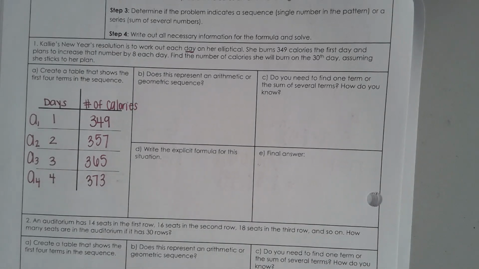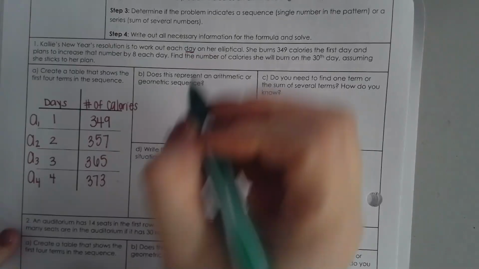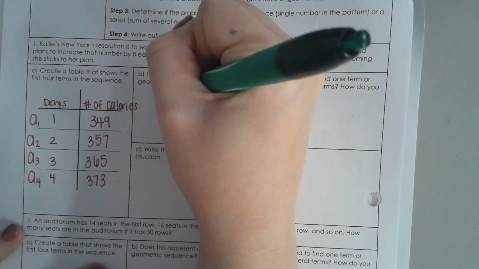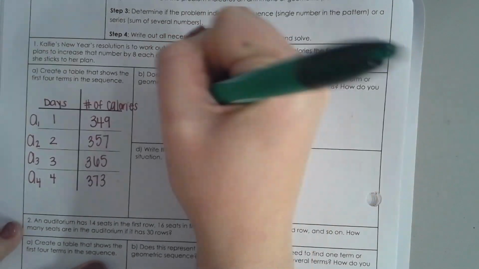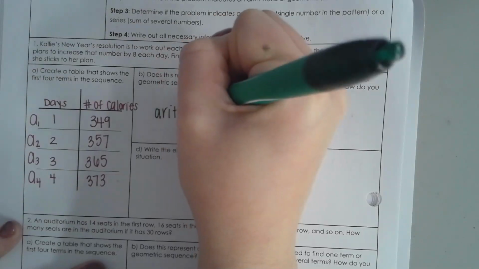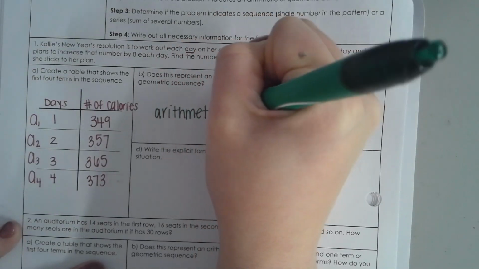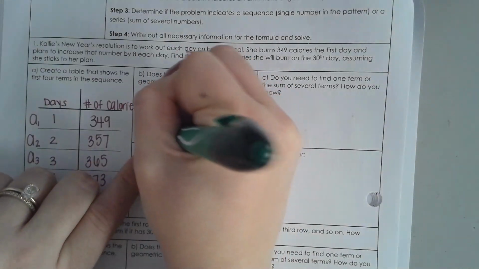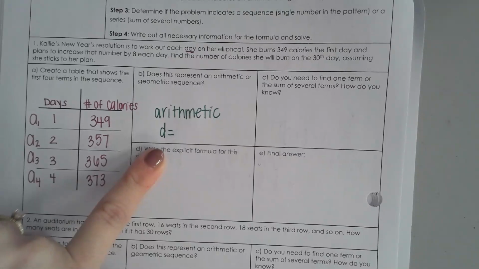Now, once you've kind of figured out the first few terms, then you should decide, okay, are we looking at arithmetic or are we looking at geometric? Are you adding the same number from one to the next, or are you multiplying? Which one are we doing here? Adding. You're adding, so we know that it is what type of sequence? Arithmetic. So it's arithmetic, which means we have a common difference. And what is that common difference? 8.